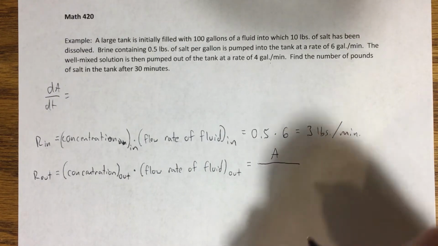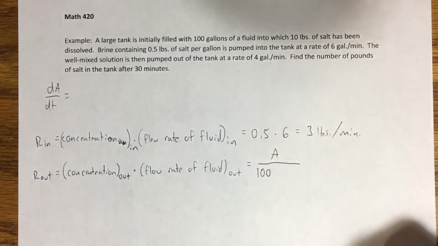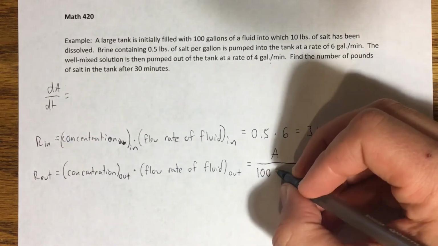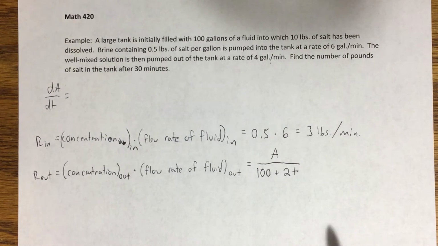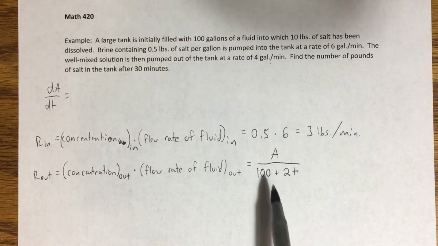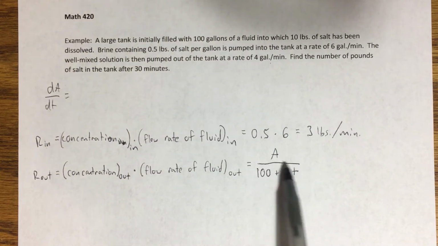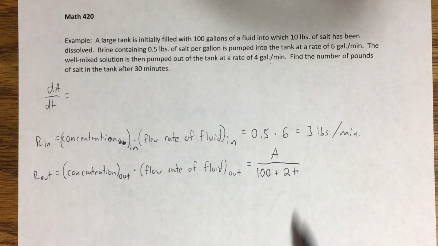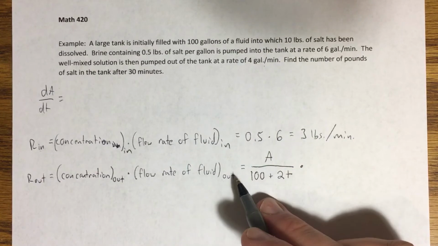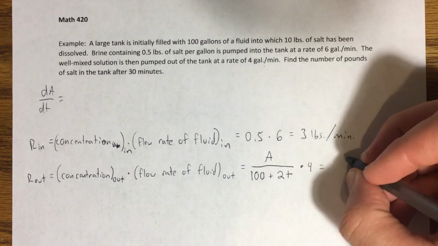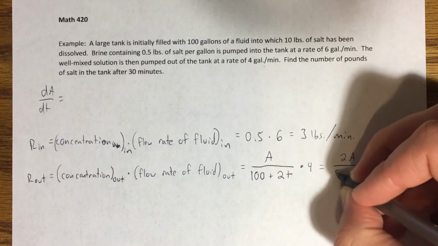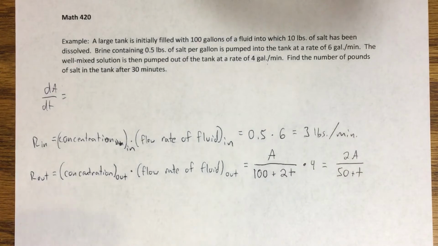So how do I use that here? Well, if we start with 100 gallons of fluid in the tank, and we're adding to that 2 gallons every minute, where t represents minutes, then 100 plus 2t is going to tell me the volume of fluid in the tank at time t. Dividing these gives me my concentration of salt flowing out. I also need to multiply that by my rate of flow, which, again, was 4 gallons per minute. Let's simplify this. This is the same thing as 2A over 50 plus t after doing some simplification.